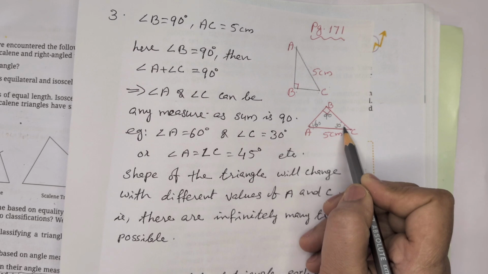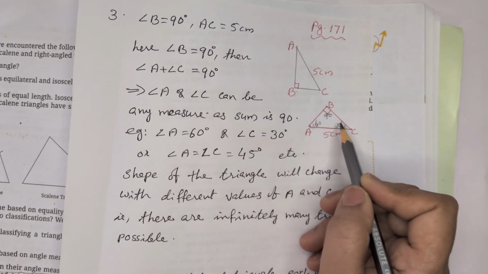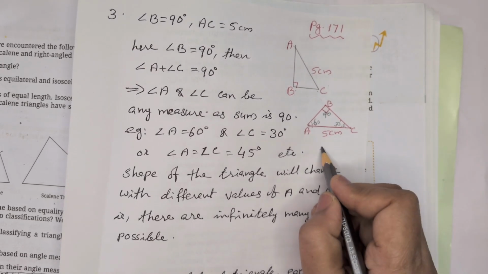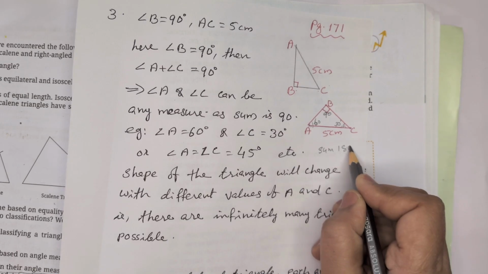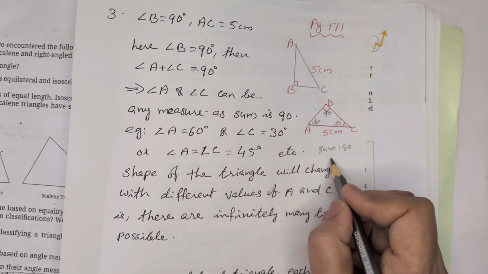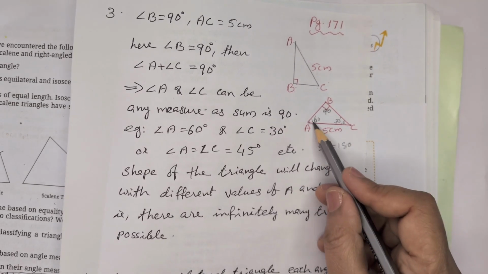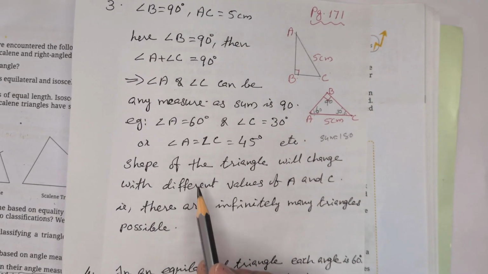If we take this as 45, this will be 45. The sum must always be 180. One angle is 90, which means we can take the other two angles accordingly.